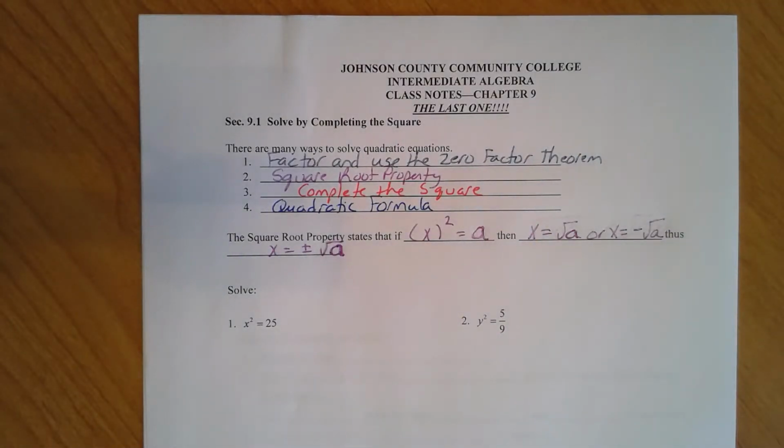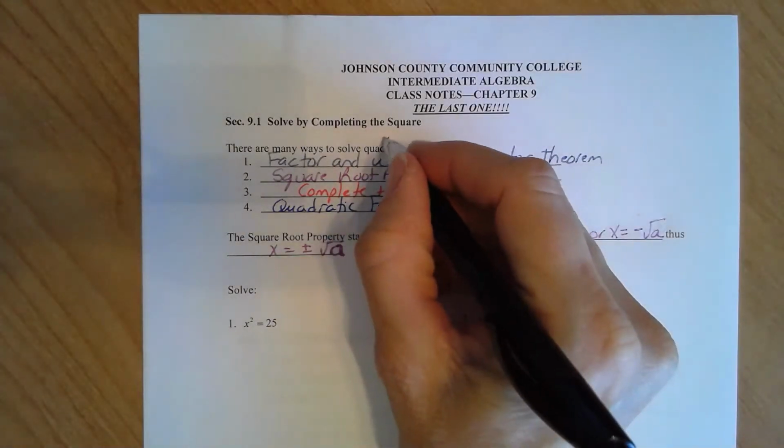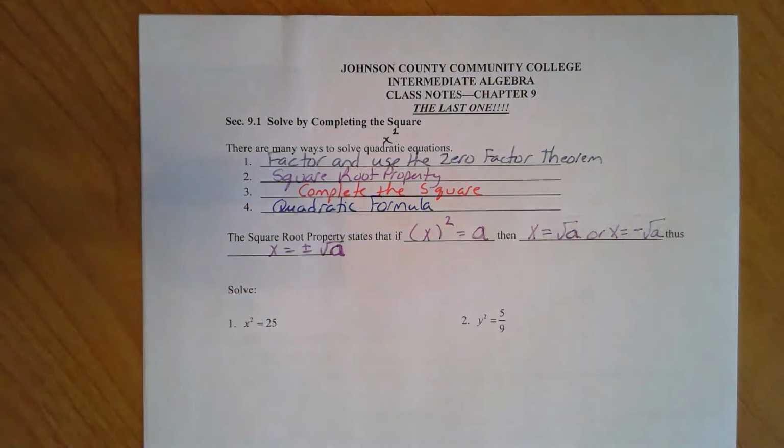Section 9.1, solve by completing the square. We're also going to learn how to use the square root property. When you hear the word quadratic, you need to think of x squared. When you think about x squared, that means you have a quadratic. An equation just means you're going to have an equal sign.